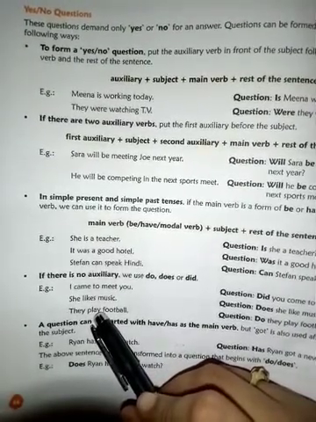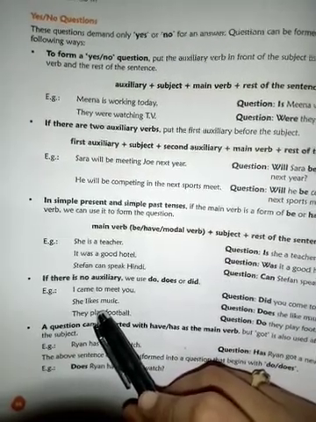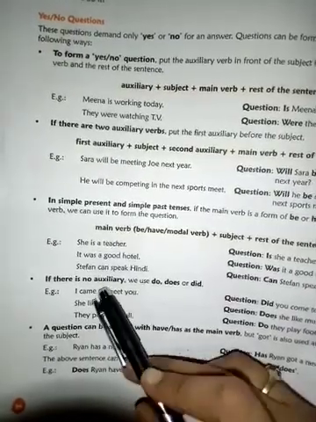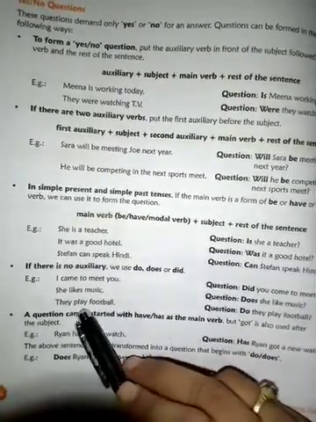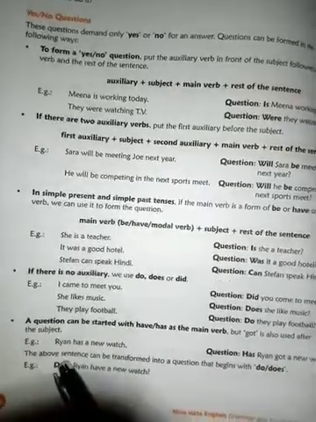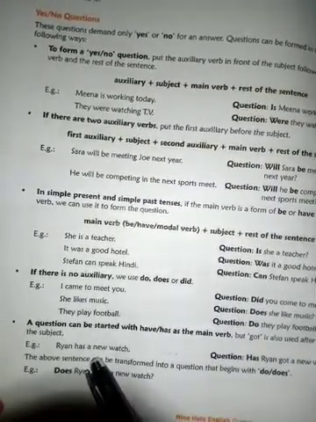Students, remember, do, does or did is used according to the person, plural and singular, and the tense, and the original verb goes back to its base form, like came becomes come here, likes becomes like, and play remains play. A question can be started with has, have or had plus the main verb, but got is also used. Like: Ryan has a new watch. So it will be: Has Ryan got a new watch? And students, this question can be written again with does: Does Ryan have a new watch? Okay. So this is how we can make questions.